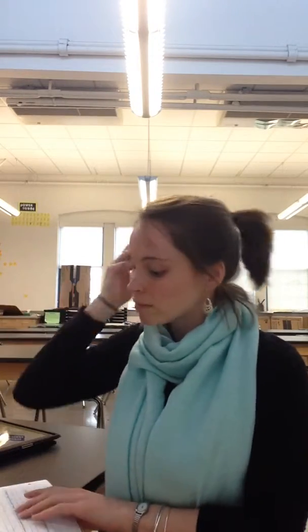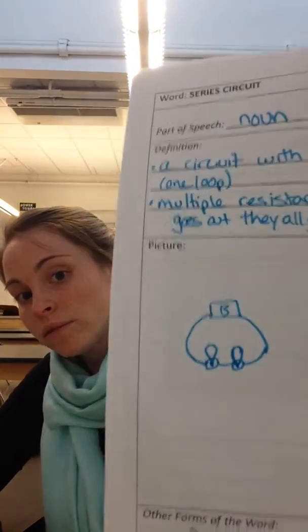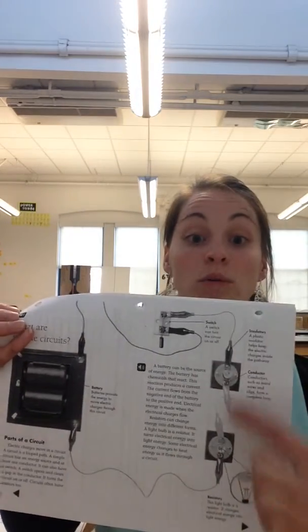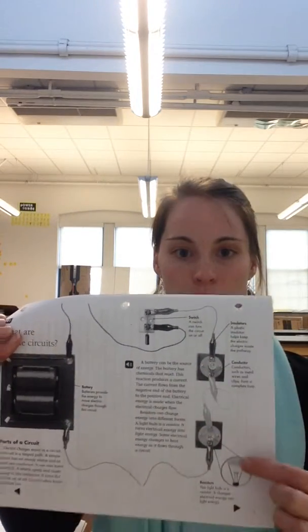So take the next 30 seconds to draw yourself a picture of a series circuit. So you can see here's my lovely, beautiful, super artistic example. Or you can use the ones in your text of a simple circuit. That is just the 1 loop circuit where you can see that there are multiple resistors, so multiple light bulbs powering it. Your 30 seconds to draw has already started, so I hope you're going fast. Go.